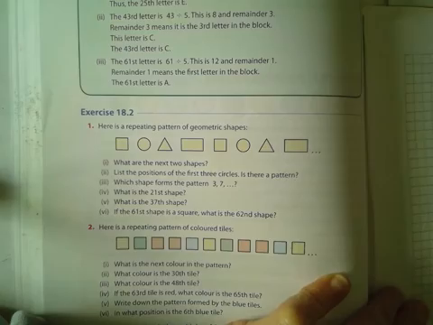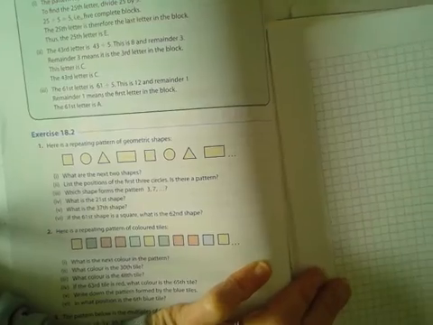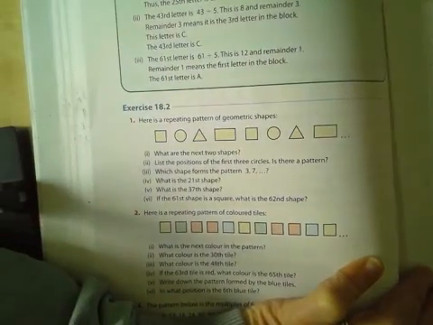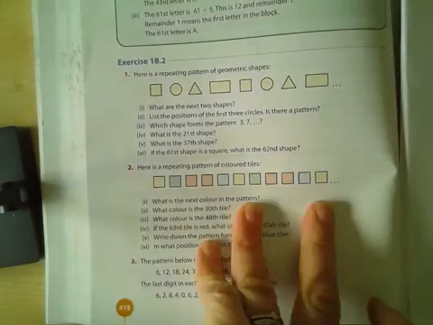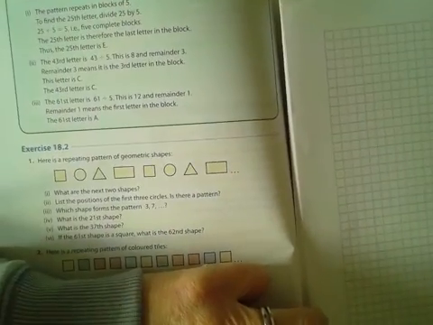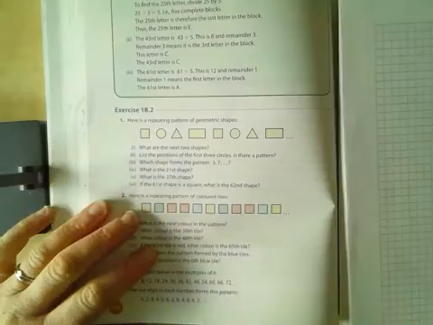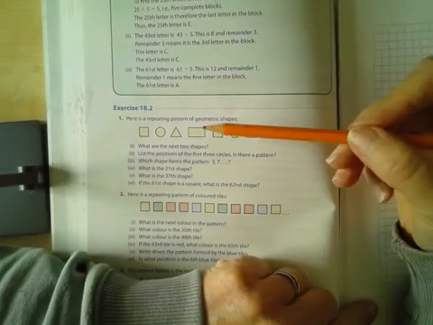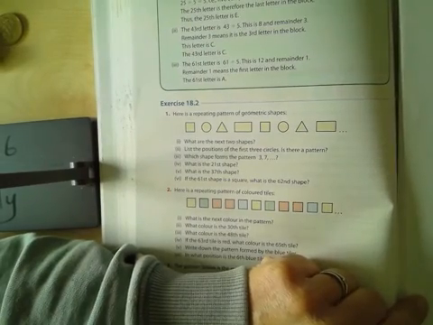Okay, so let's look at this. I'm going to work over here because it's easier to do. So we've got our pattern here, and what we can see from it is that we've got a square, a circle, a triangle, a rectangle, square, circle, triangle, rectangle. So square, circle, triangle, rectangle will be the pattern, isn't that right?